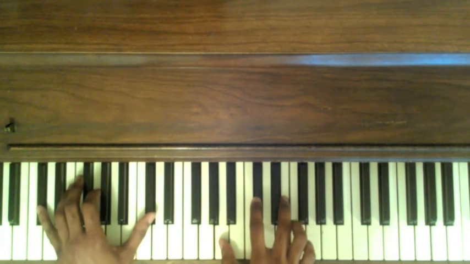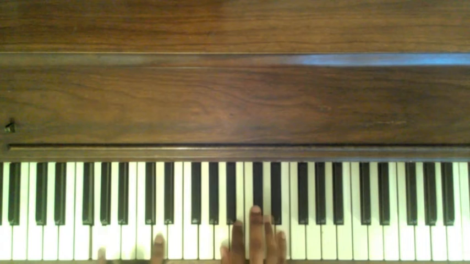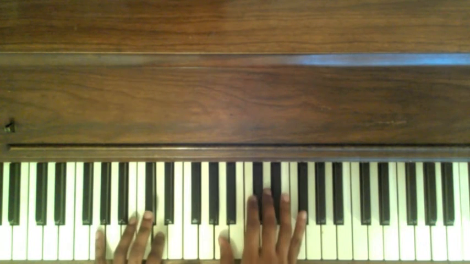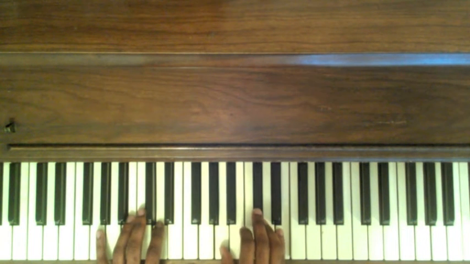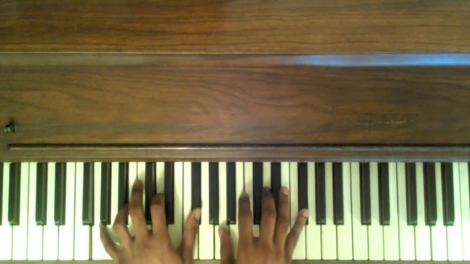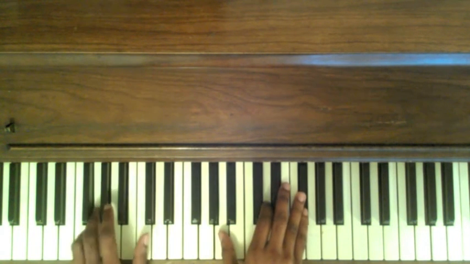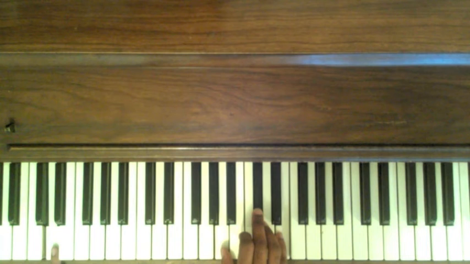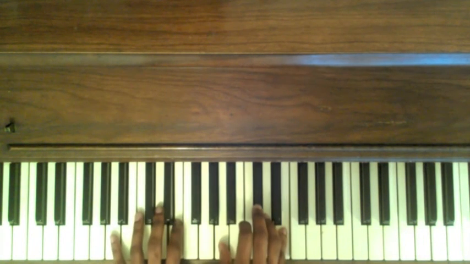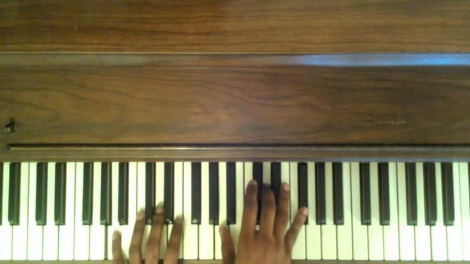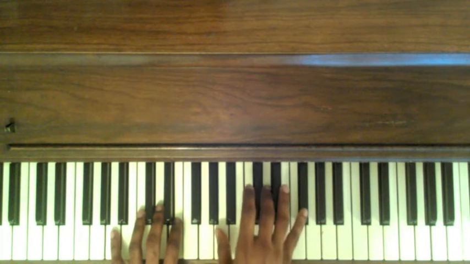Next interval, the 4 in the D major scale, and the 5th away is back on D. We've heard this one before. Let's keep going. The 5 to the 2 does not go.